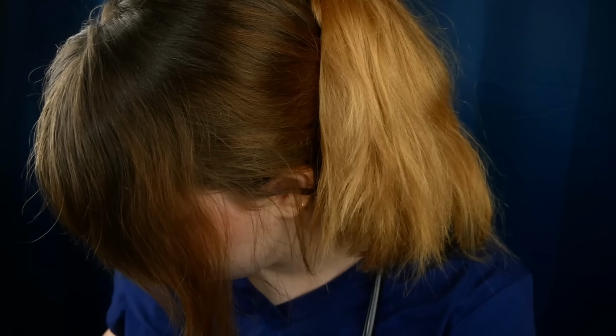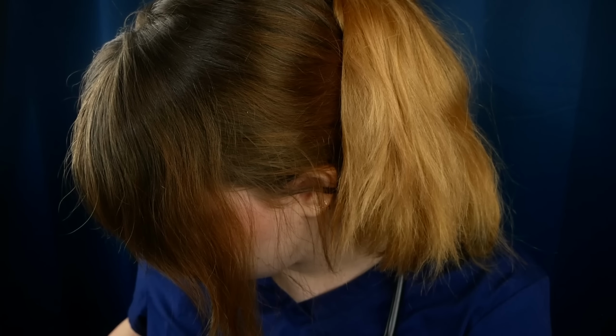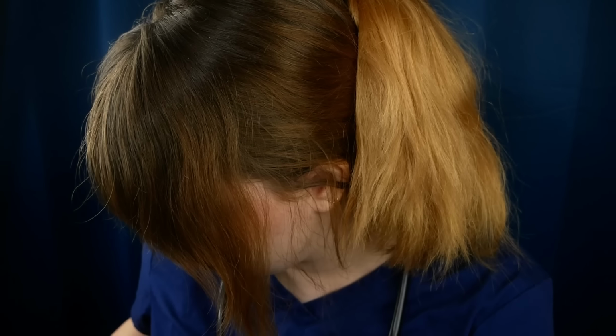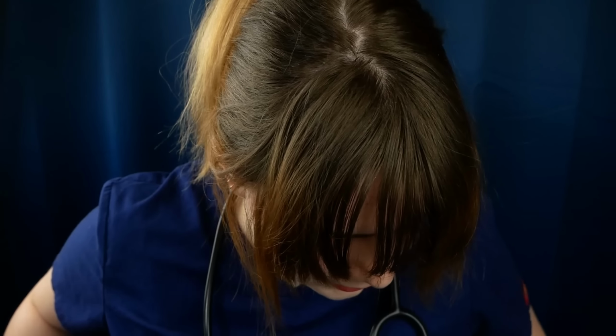Let's look at the foot. So I'm going to look at the toenails, their quality, and we'll also do the capillary refill check. Good. Okay, and just going to be pressing on the nails. Press, release. And let's palpate the pulse at the top of the foot.